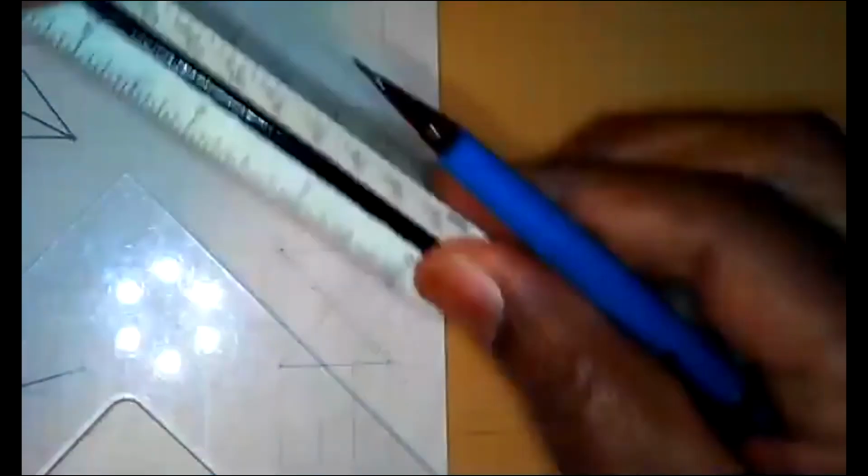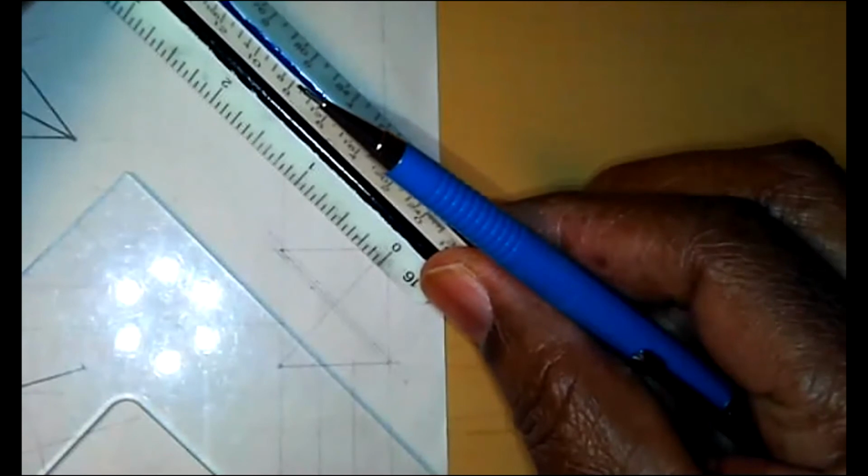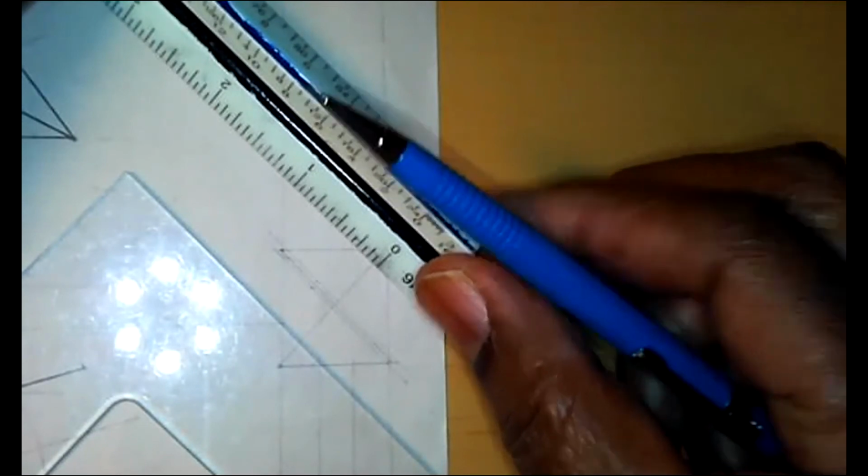And of course we're going to do the same thing for the other line as well. We're just providing the space now between the squares. Okay, so now I'm going to do the same thing for the other line.